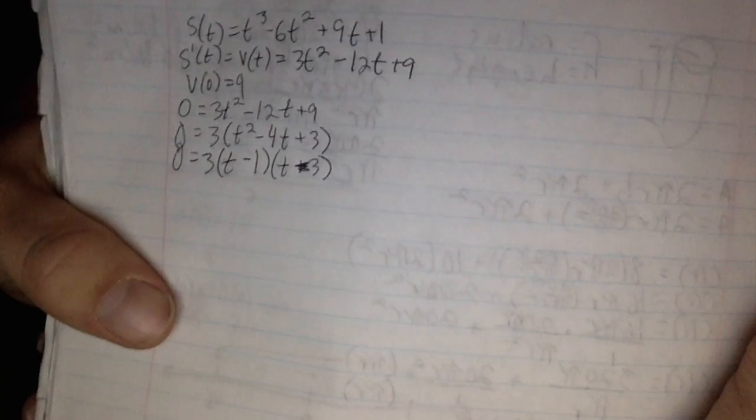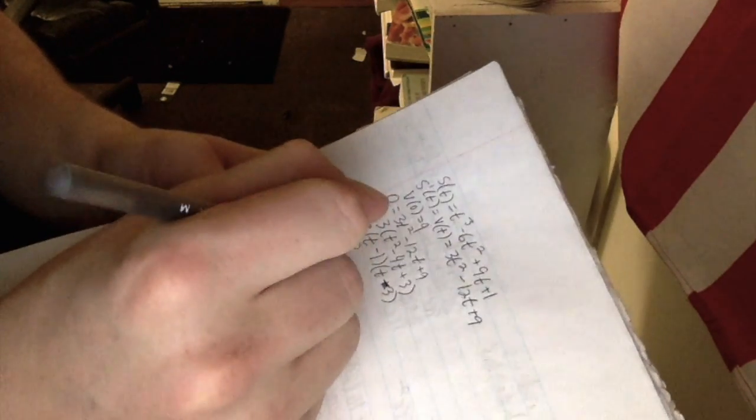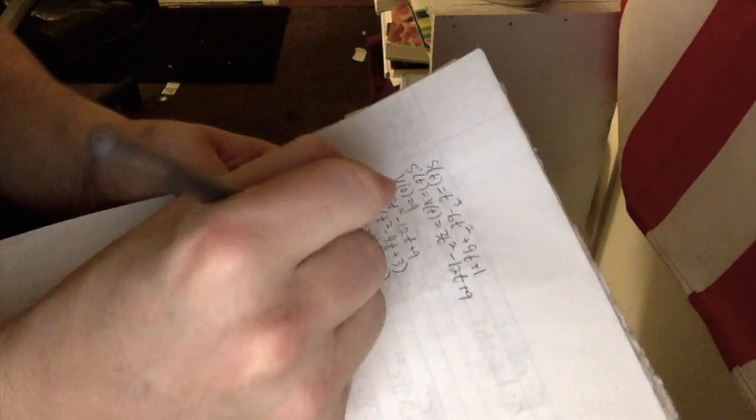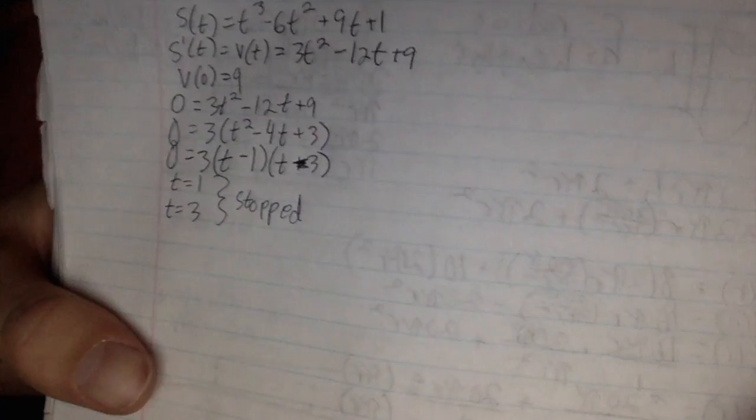Sorry, not plus 3, minus 3. So that's the factored form, and that gives us t equals 1 and t equals 3. So at t equals 1 and at t equals 3, the object is stopped. Alright, so the next part is to find the acceleration.